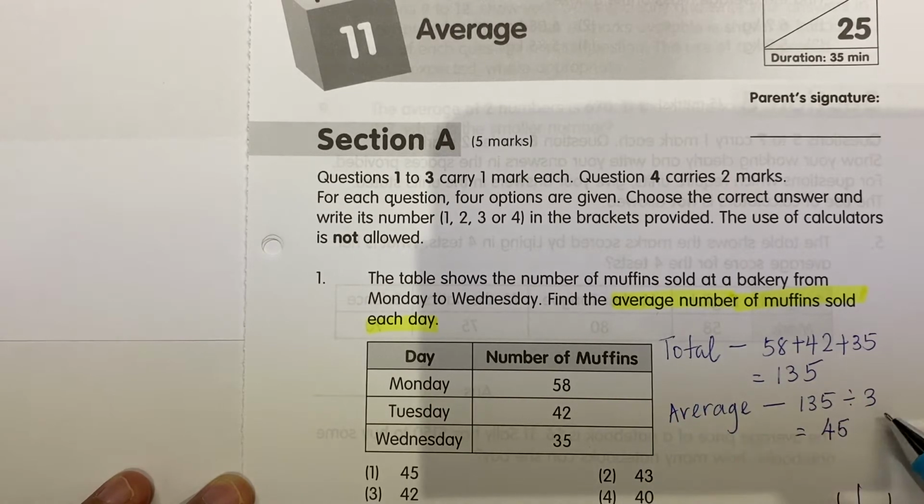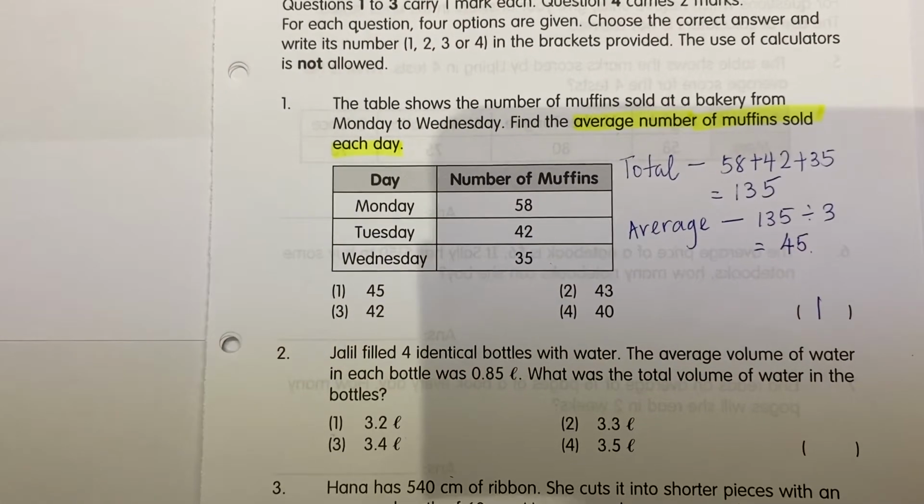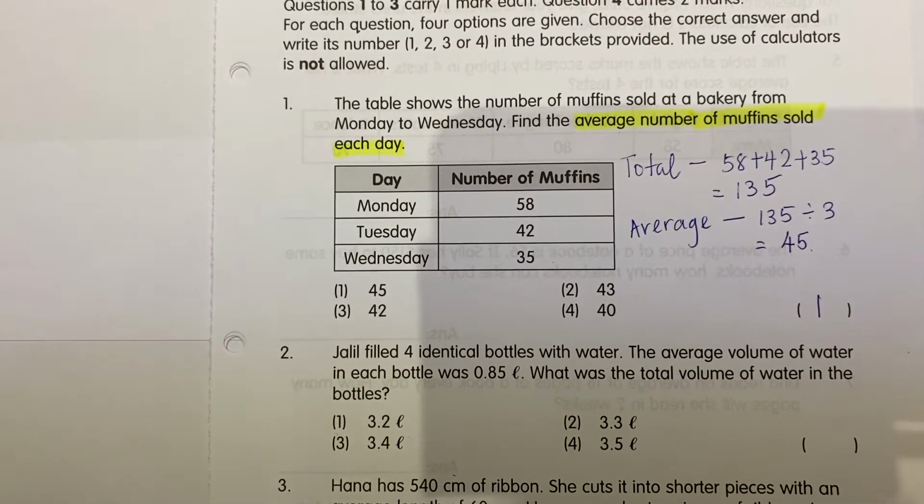So on each day, the bakery actually sold 45 muffins. Okay, so your answer is number 1. Right, let's move on to the next question, number 2.